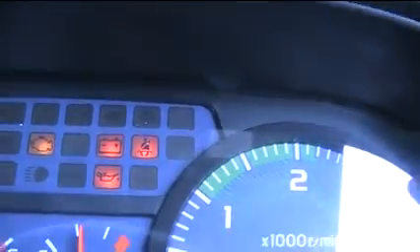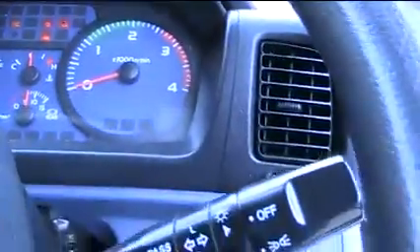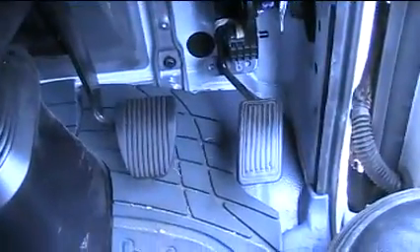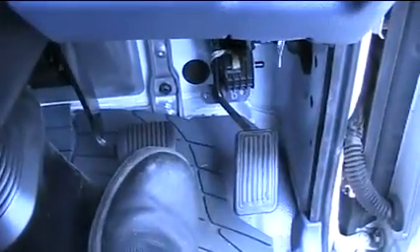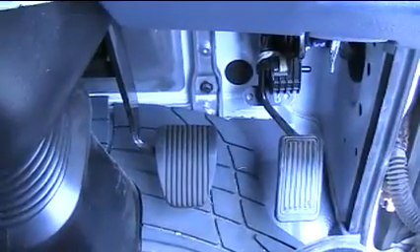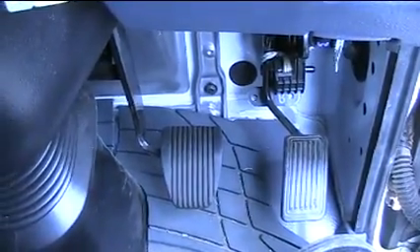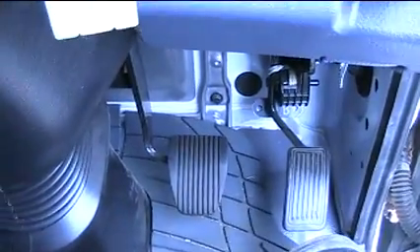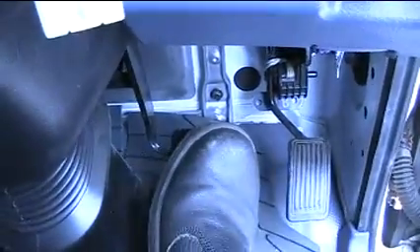Okay, now what we're going to do, we're going to talk about the foot brake. The foot brake is located on the floor, the middle pedal. The function of the foot brake is to slow down and stop the truck. The harder you press, the quicker it stops.